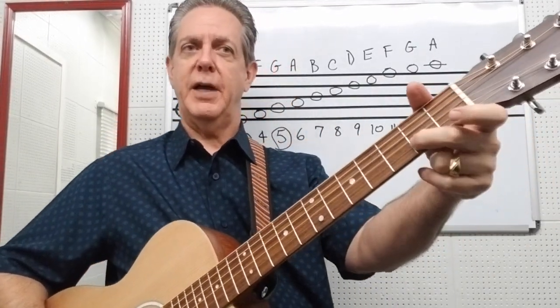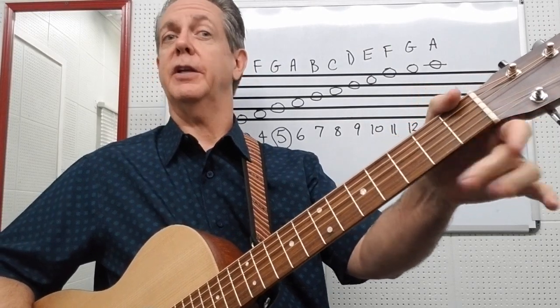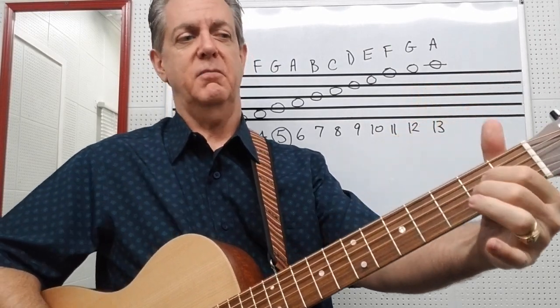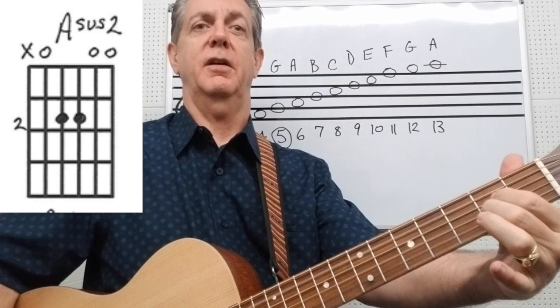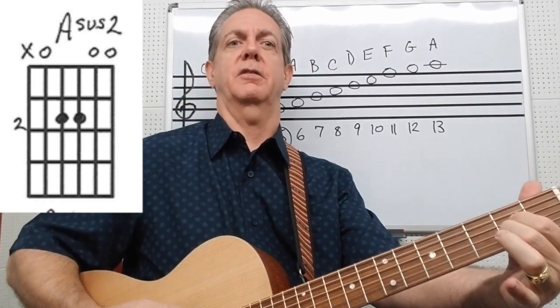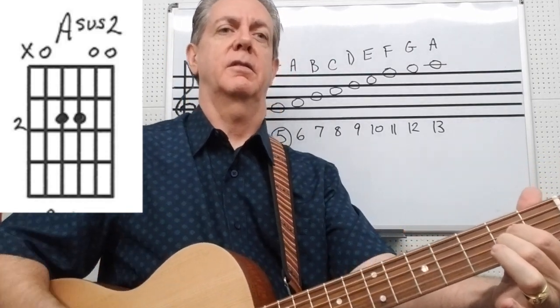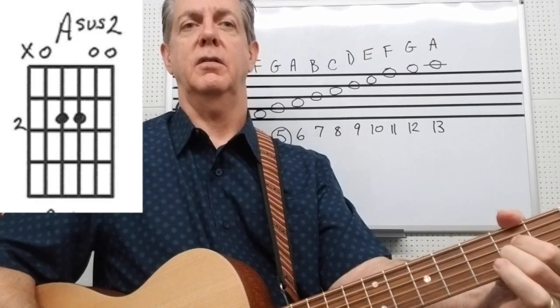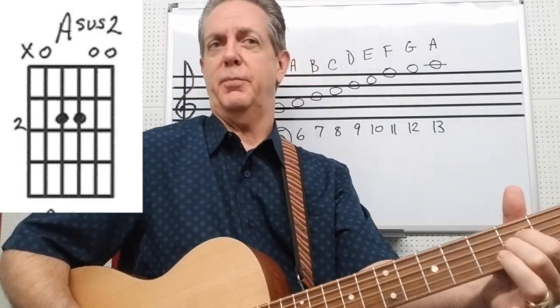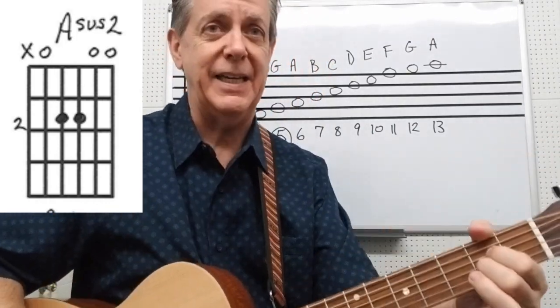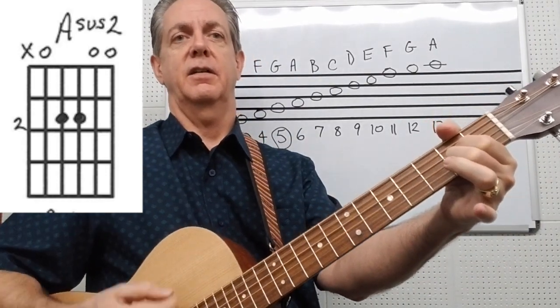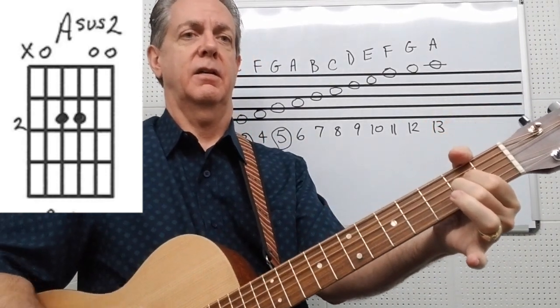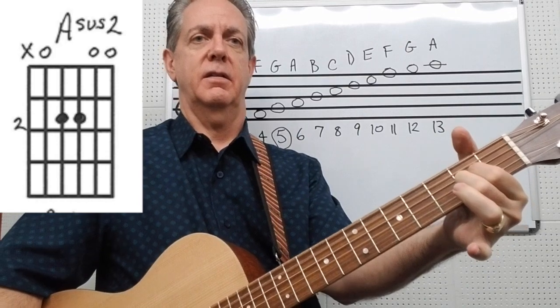We just remove that note and insert the open B. Super easy, and it sounds gorgeous. Mute your bottom E because the bass note is an A, not an E. And that is an A sus2 chord.